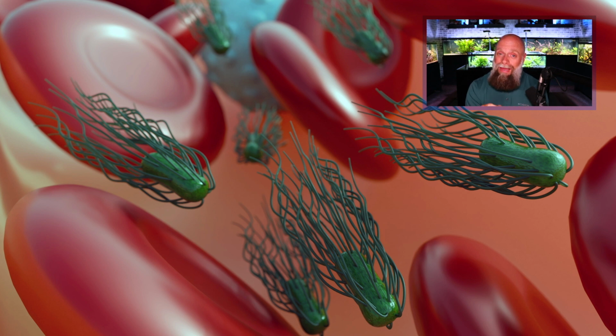And that's why when we have bacteremia, when we have bacteria, and especially septicemia or toxemia, something in the blood, that can be a very serious medical condition that needs immediate medical attention.